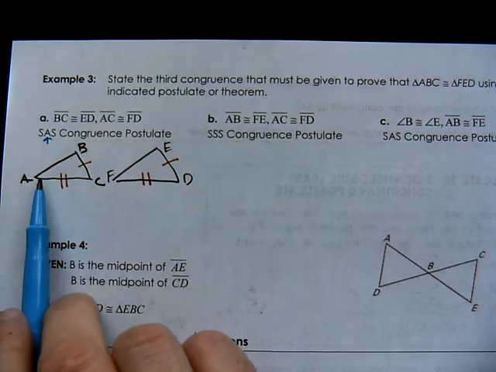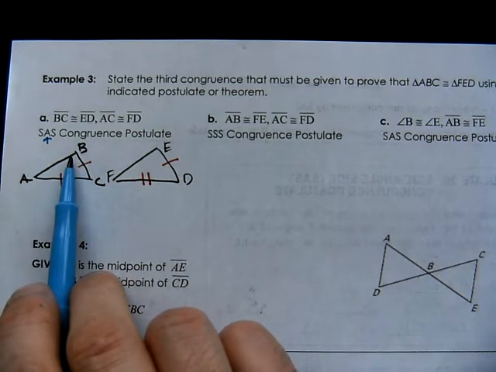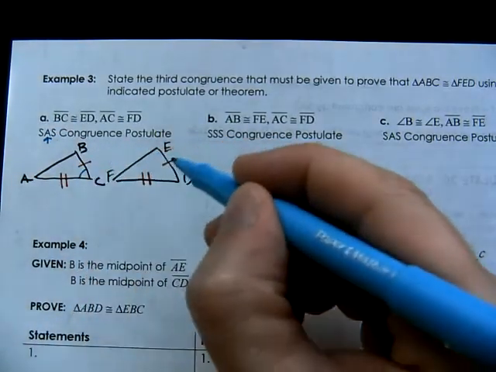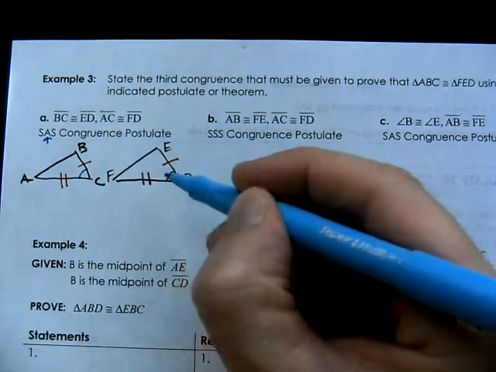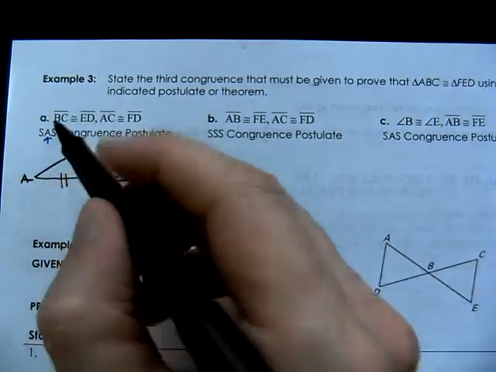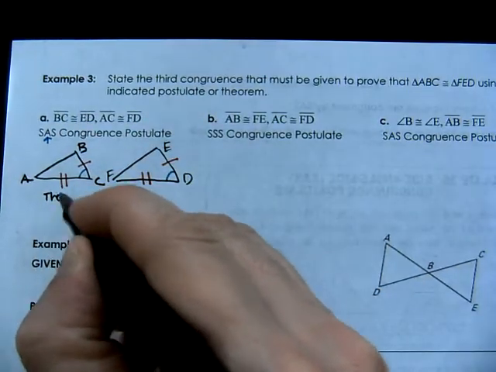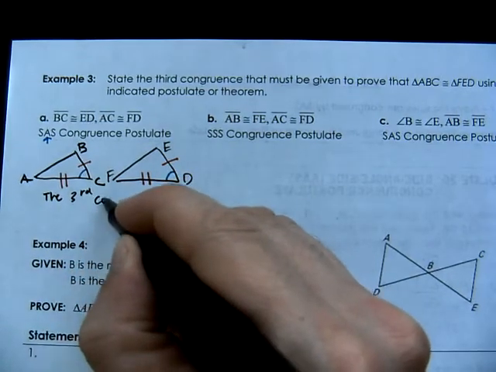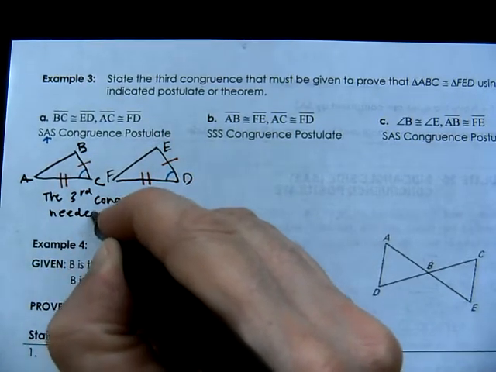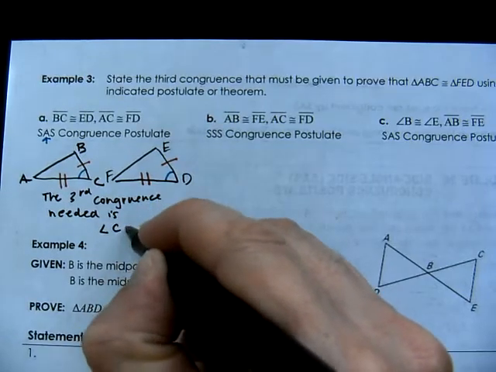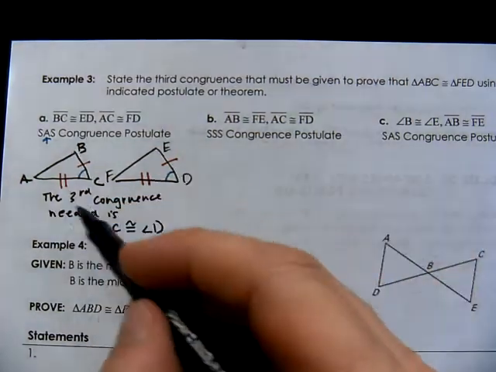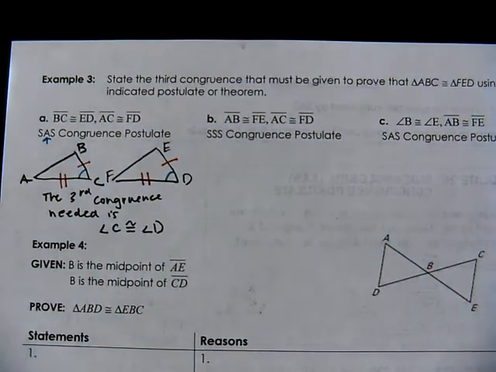Would that be at angle A? Would that be at angle B? Would that be at angle C? C is the one we want. If we can identify the third congruence as being here, then we would have the side angle side pattern. So the third congruence needed is that angle C must be congruent with angle D. So that's the idea. We're going to create our own diagram and then mark up the parts like so.